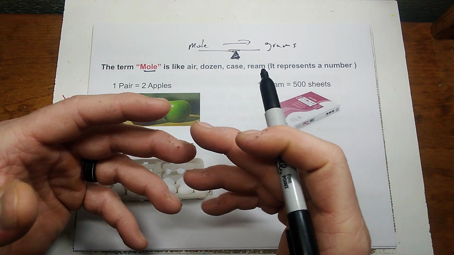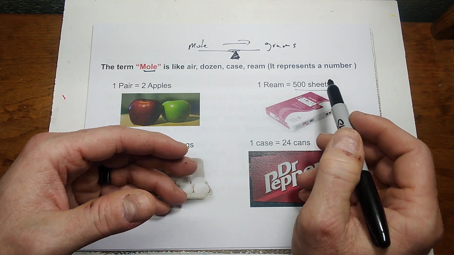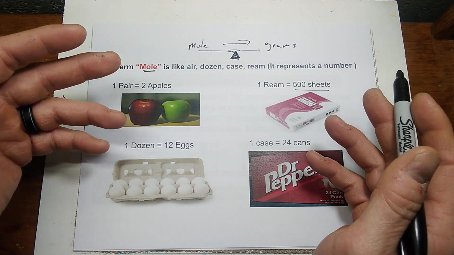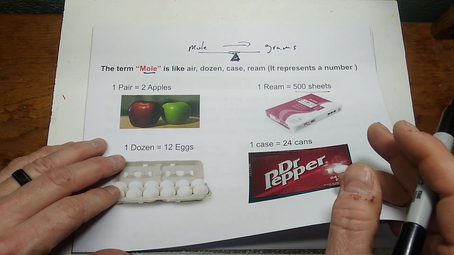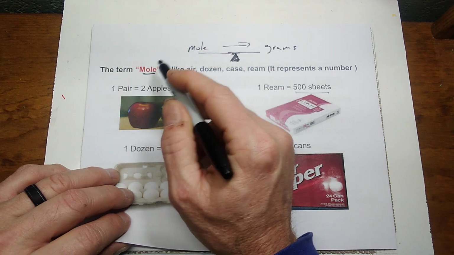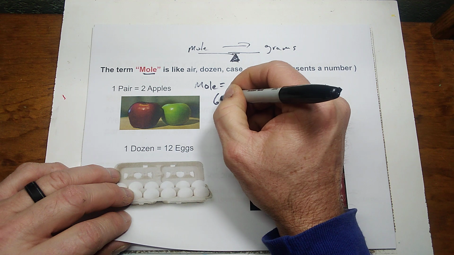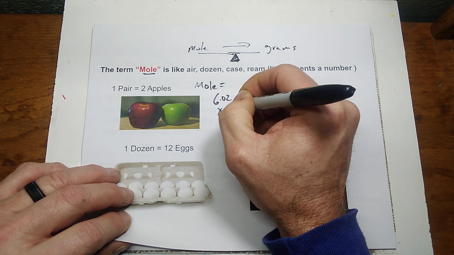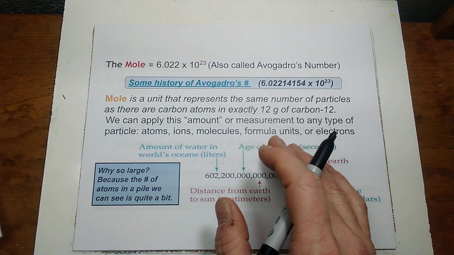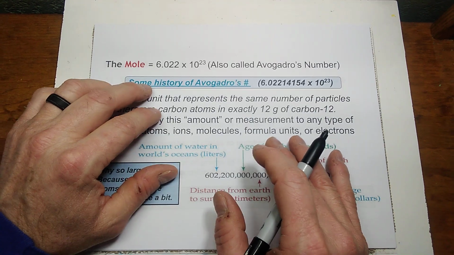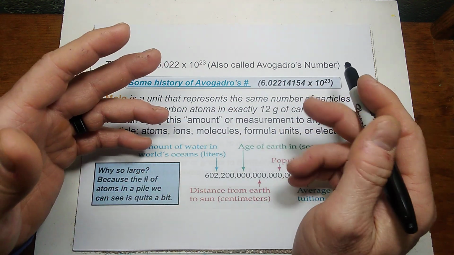It just represents a big number, like a ream of paper is 500 sheets. A case is 24 cans, a dozen is 12, and a pair is 2. A chemist thinks of a mole in the same way. A mole is just a very big number, 6.02 times 10 to the 23rd. That's just our addition to a ratio. It's called Avogadro's number, and it's known more precisely now.